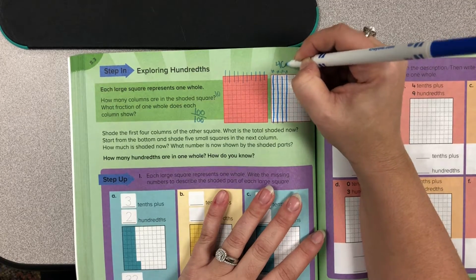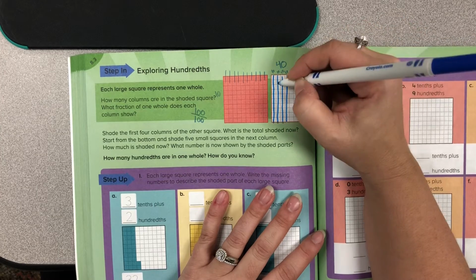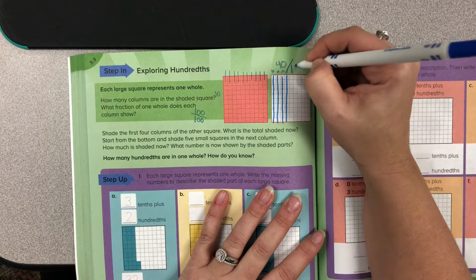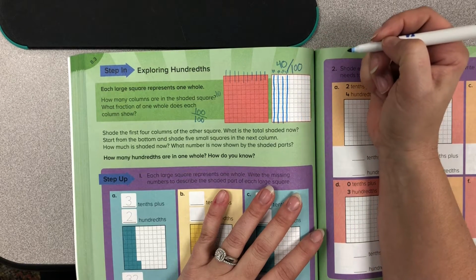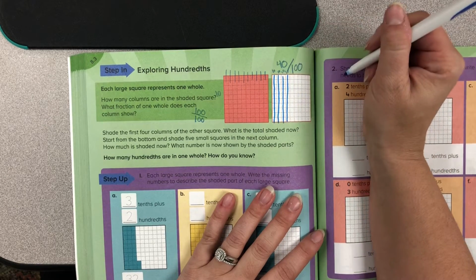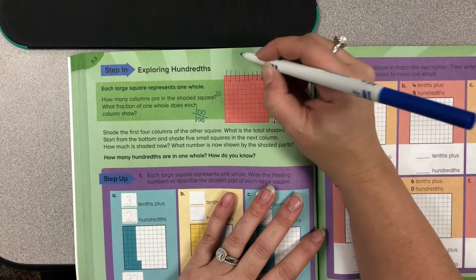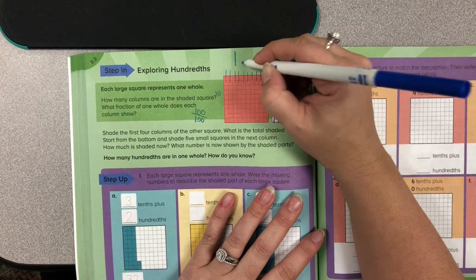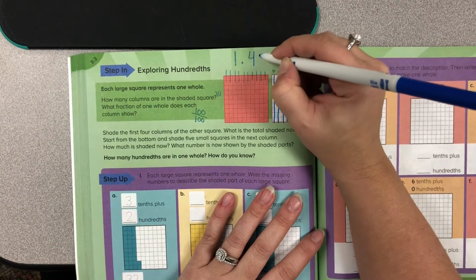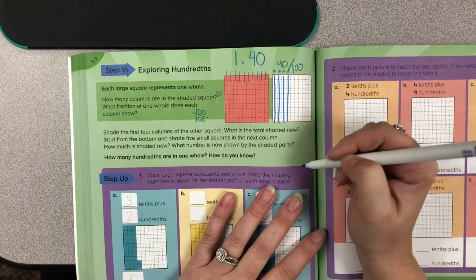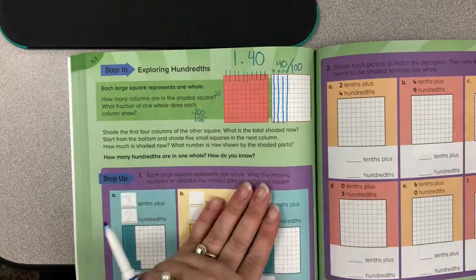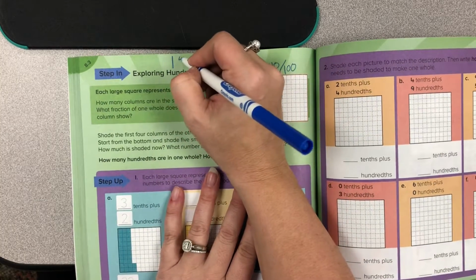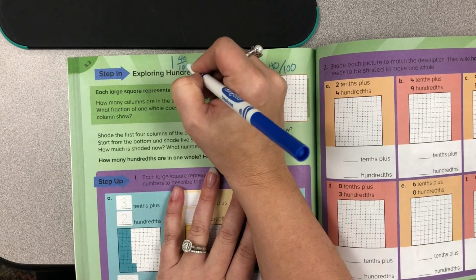So there is 40 shaded. So that is 40 out of how many? 100. So 40 hundredths. So altogether now, there would be one whole and 40 hundredths filled in. Another way to write that in a fraction would have been 1 and 40 hundredths.